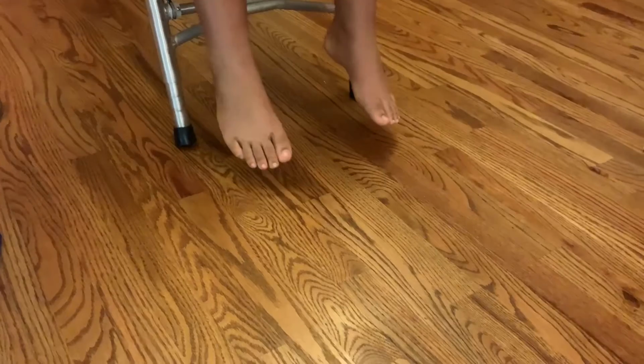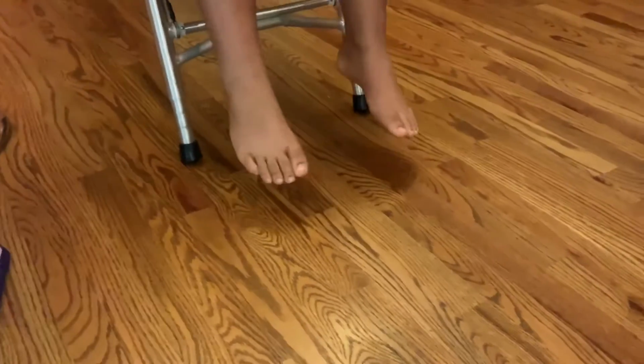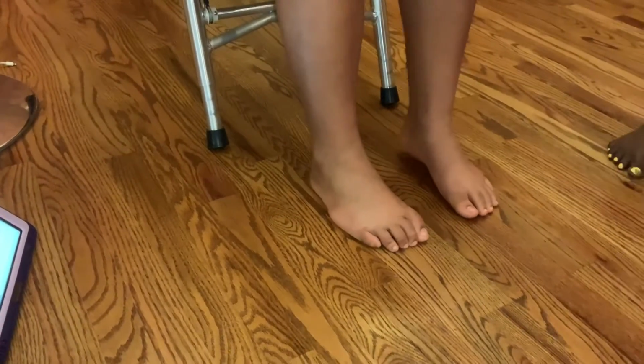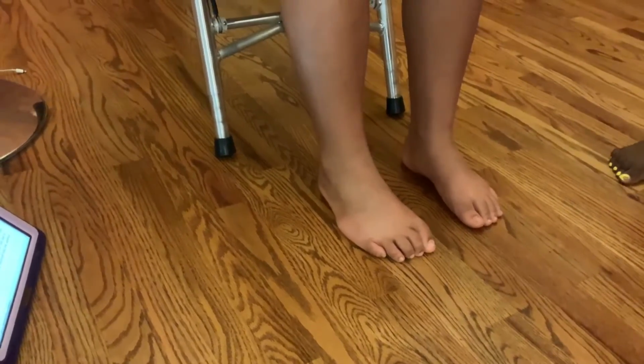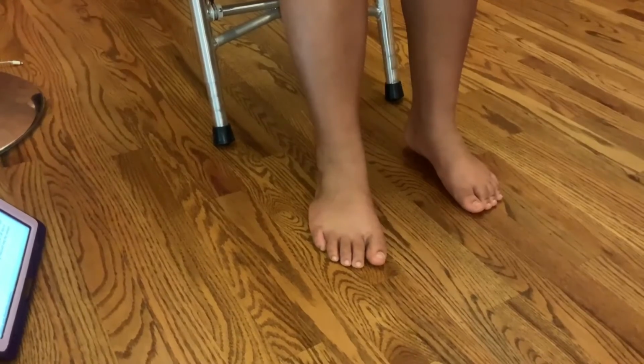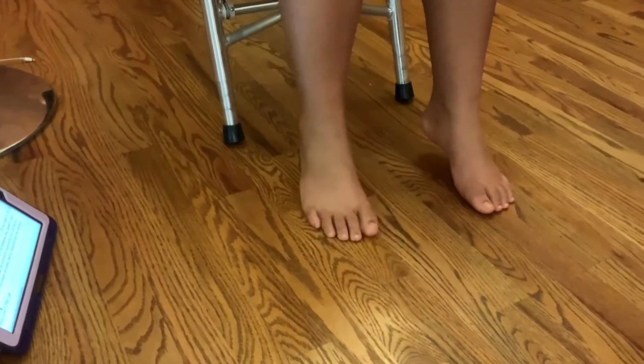The positive will be absence of the medial longitudinal arch in both positions, which will indicate rigid flat feet. Another positive is the presence of the medial longitudinal arch while seated, with a loss of the medial longitudinal arch while standing, which will indicate supple flat feet.